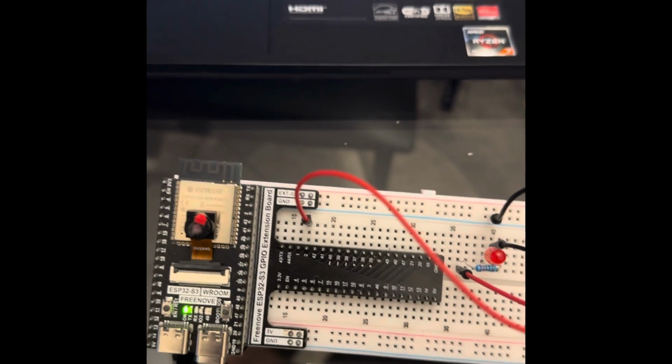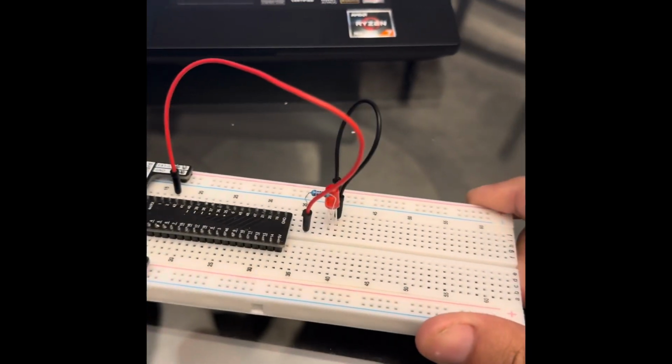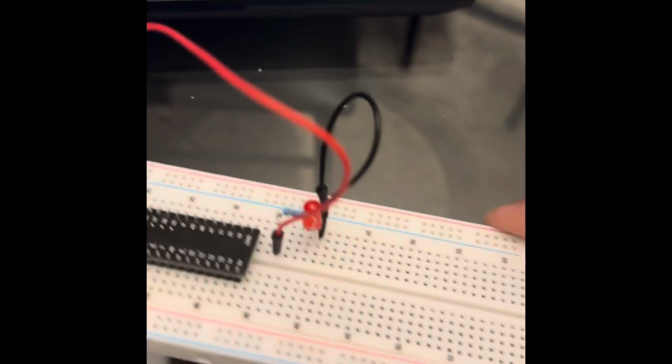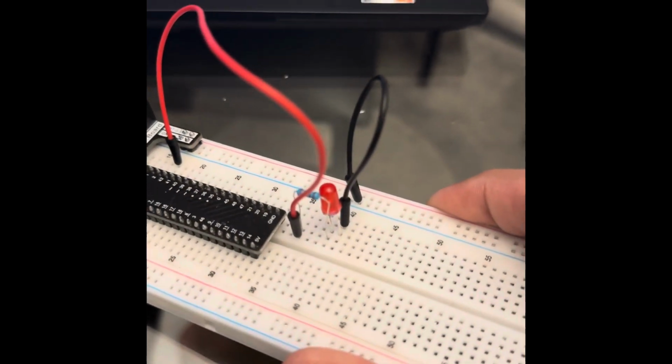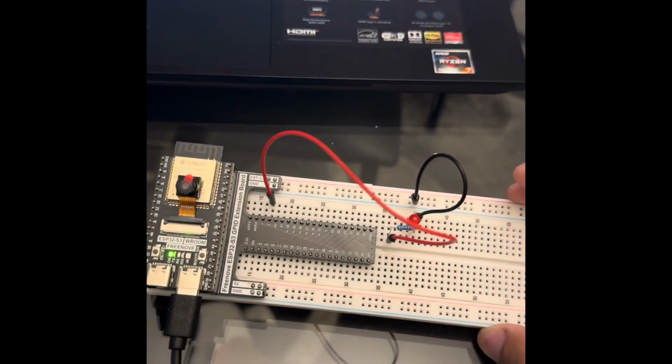This is the circuit that I'm going to use for parts 1, 2, and 3. I set it up as pin number 2 connected to the red LED right here. It's connected in series with a 220 ohm resistor and also connected to the ground of my ESP32 board.